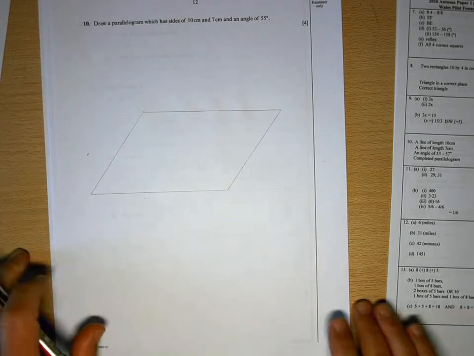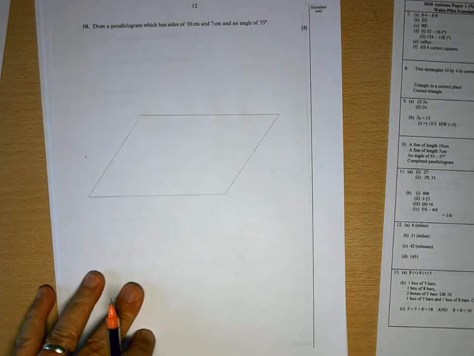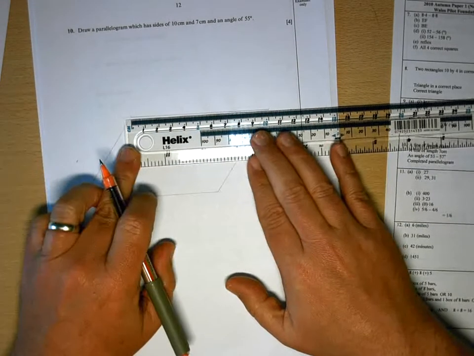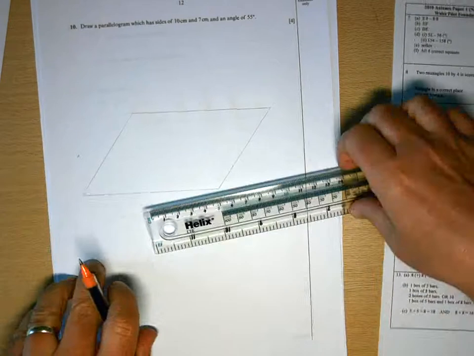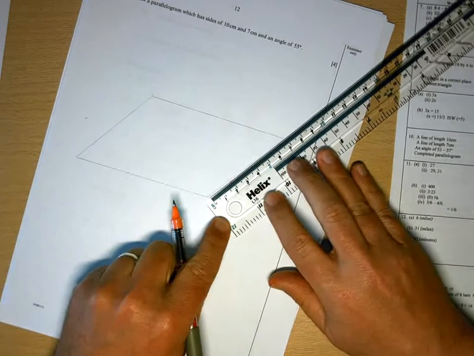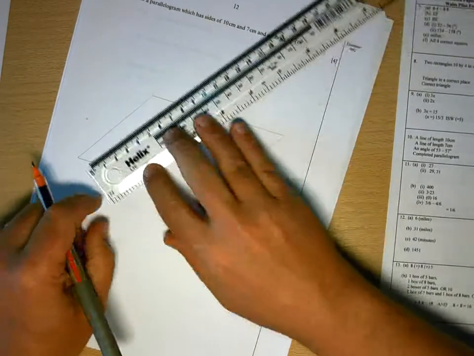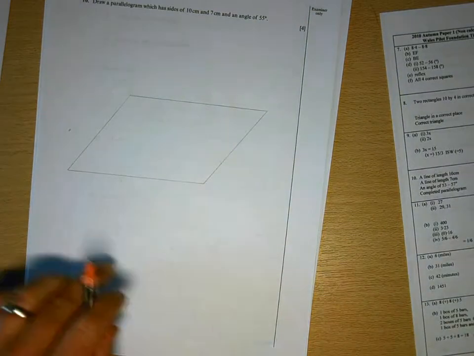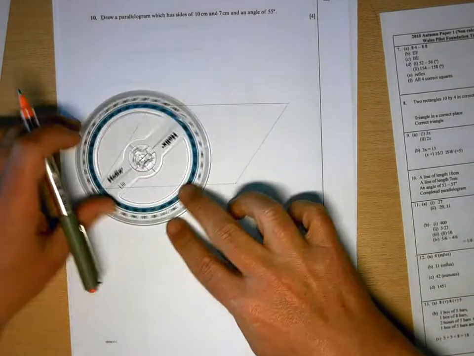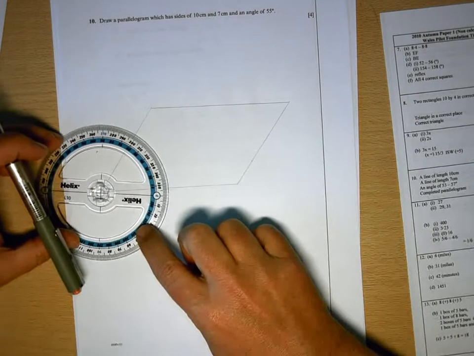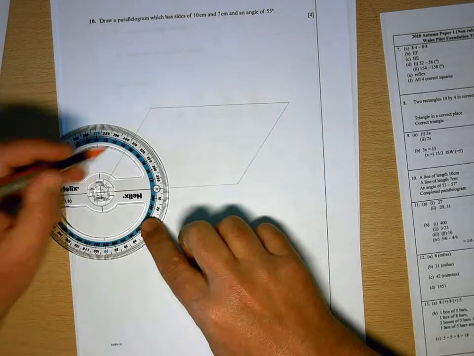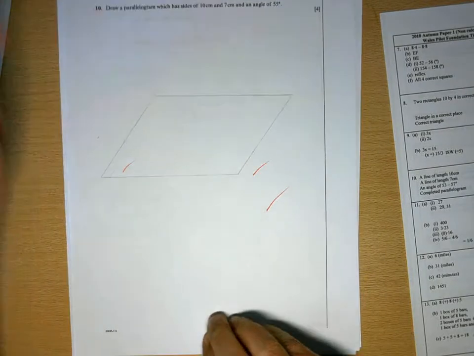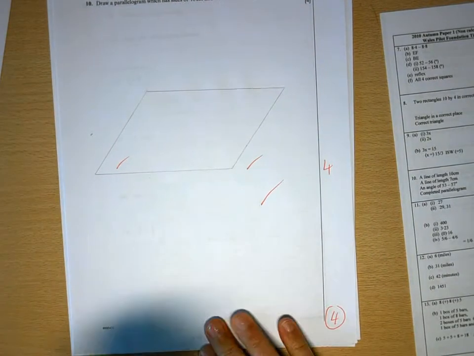Question 10. Okay, so what do we need here? So you've got that side is 10, and you've got that side is 10 as well. That is 7, and that is 7. So all your lengths are correct, so I just need to check the angle now. So let's just line that up, and that's 55 degrees as well. So everything there is bang on. Well done, Jodie. That's 4 marks for that.